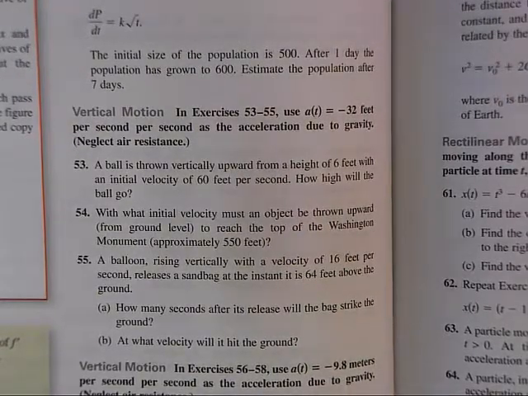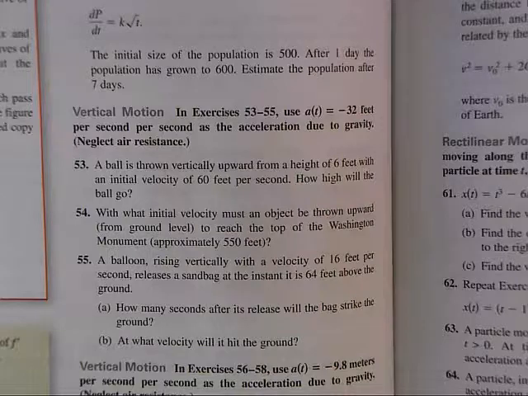Okay, so back in section 4.1, somebody asked me, what are we going to use these antiderivatives for? And here's our first example. Number 53. A ball is thrown vertically upward from a height of 6 feet with an initial velocity of 60 feet per second. How high will the ball go?